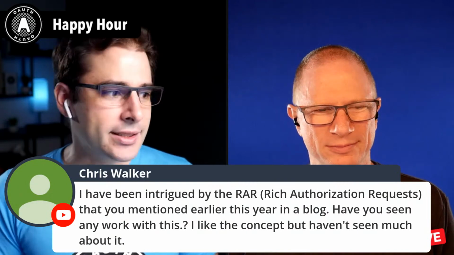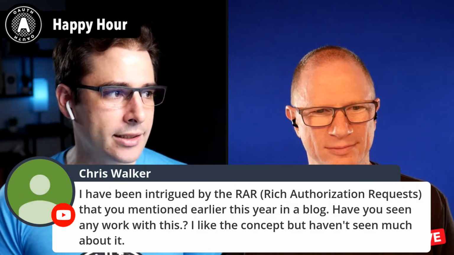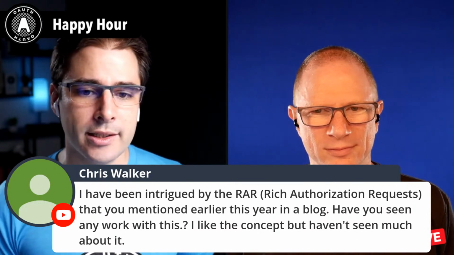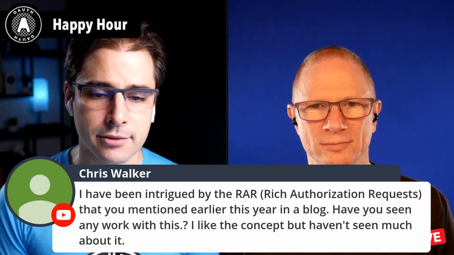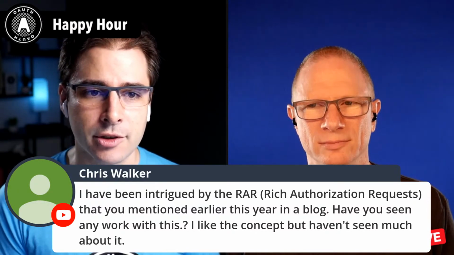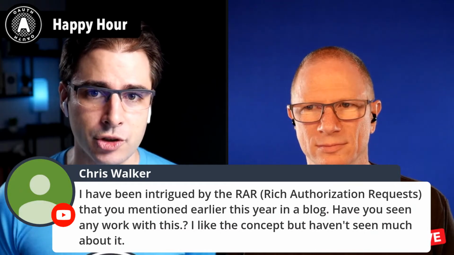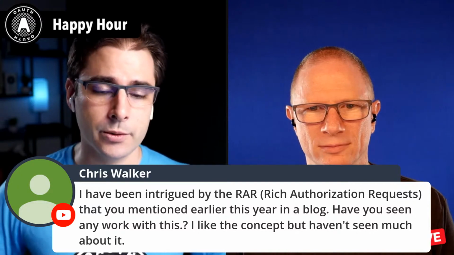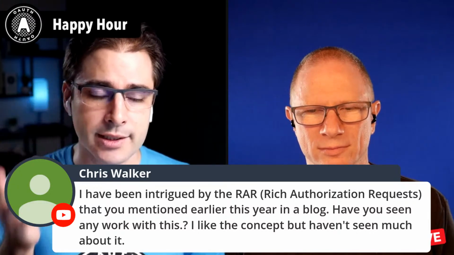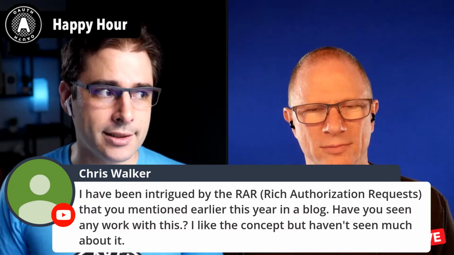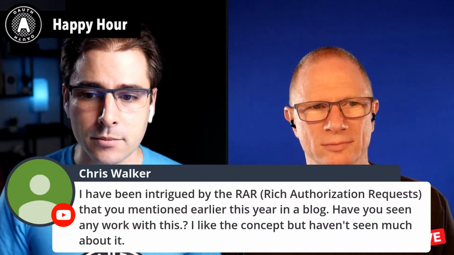Rich authorization requests is a fun one. That is still in progress, and it's a very cool idea for when scope is not expressive enough. So if you are trying to request access to specific resources, rather than generally the concept of someone's photos or someone's email, like a specific photo or a specific email, or authorize a specific transaction of moving a certain dollar amount from one account to another, that's what rich authorization requests is for.